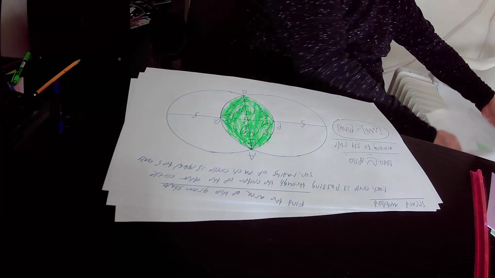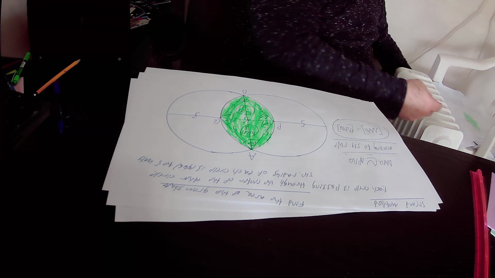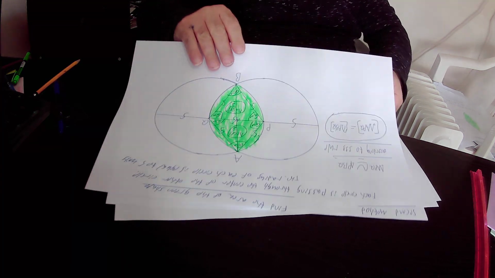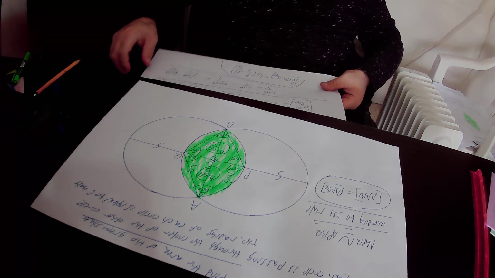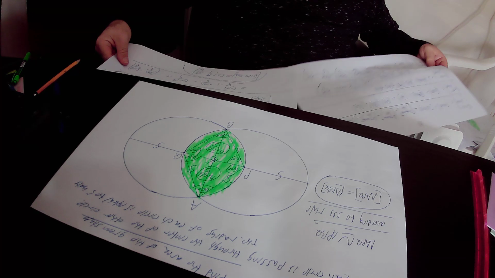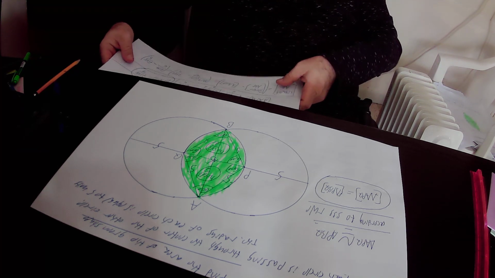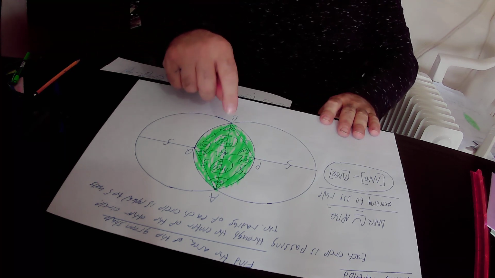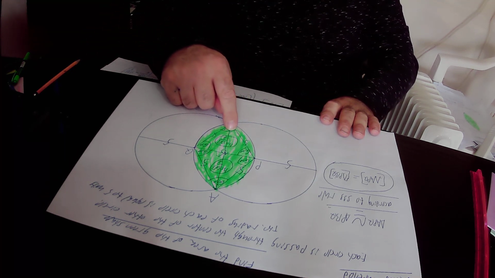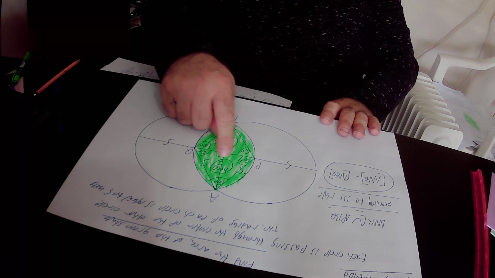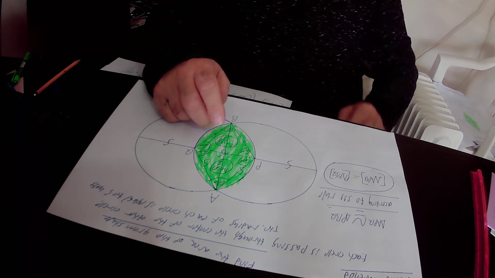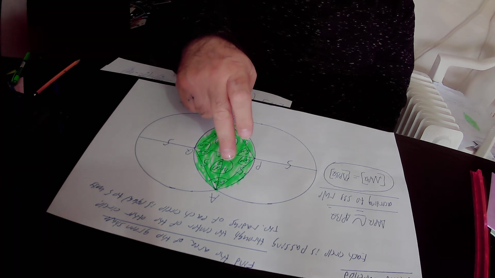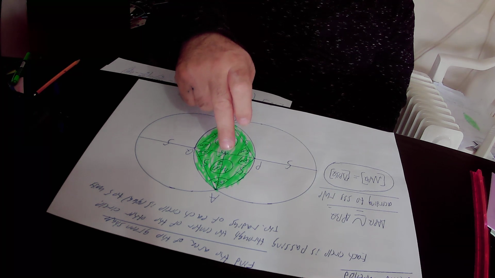In the second method, we did the same construction as we did in the first method, and here we note that all the 9 segments here are equal to 5 units. So here triangle APQ is an equilateral triangle.